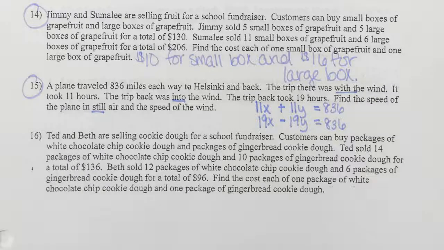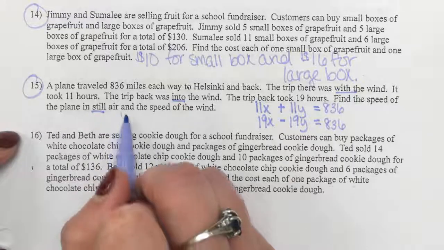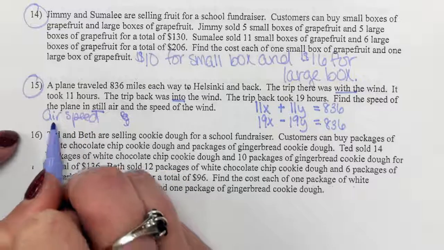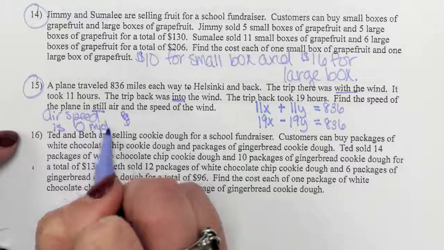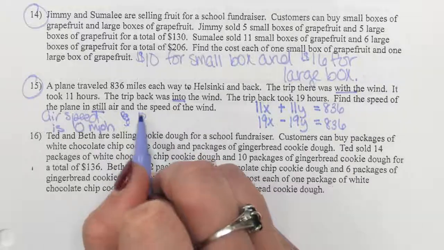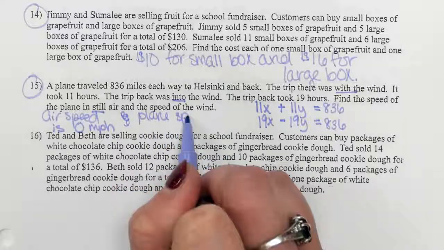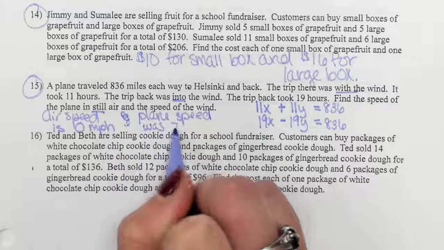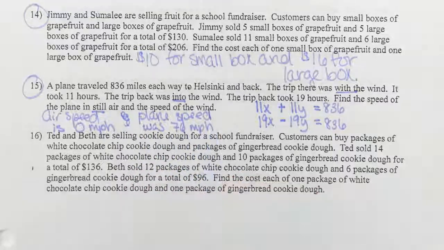All right. So on 15, you should have gotten that the airspeed was 0. Right? And you should have gotten that the plane speed was 76, which is not real life. But I was trying to keep your numbers small, even though these numbers are still gigantic. I was trying to keep them kind of small for you.